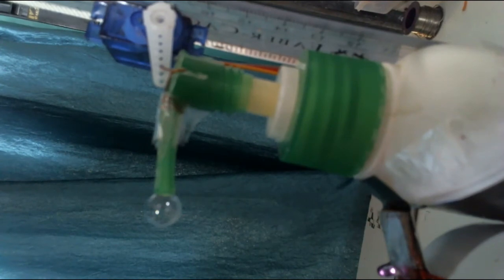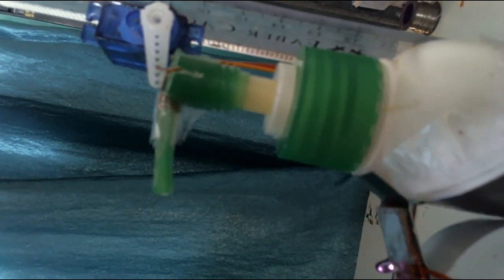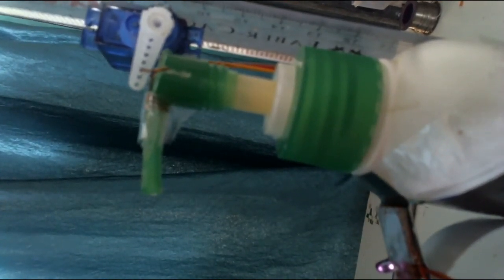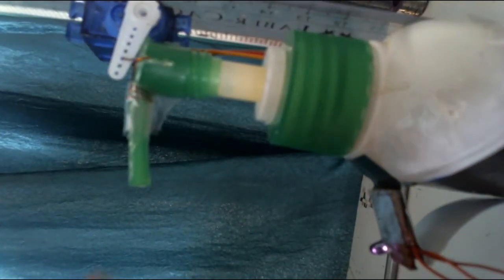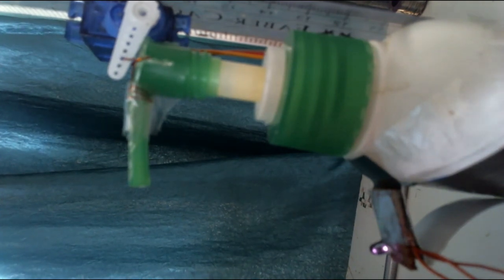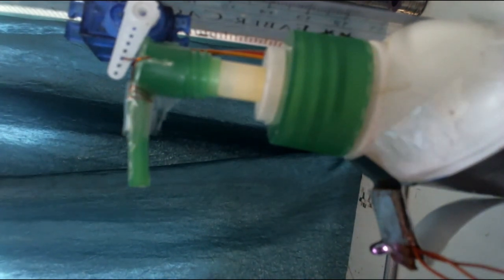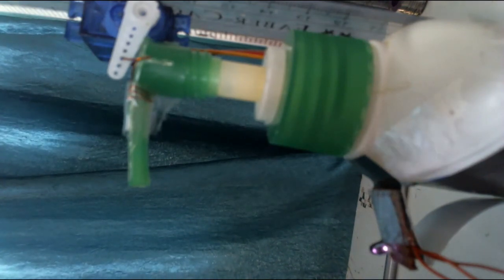You can see that the soap is coming out from the dispenser. This is the project I made, and I also made a 19-second video about this soap dispenser, which I made using Arduino, but later I modified it by using a 555 PWM generator.